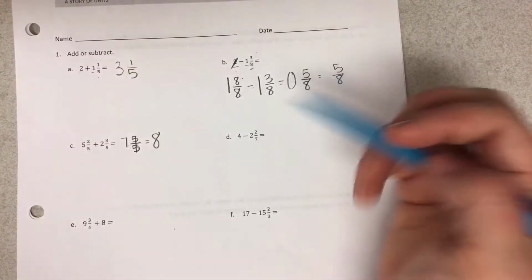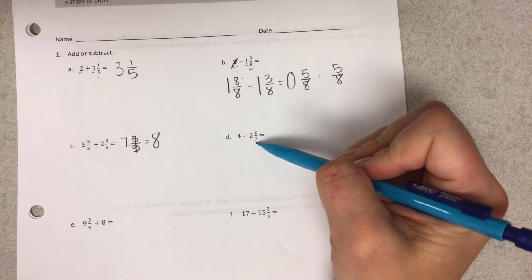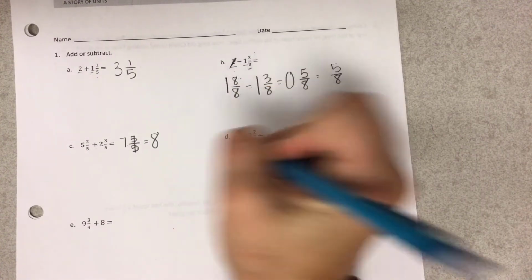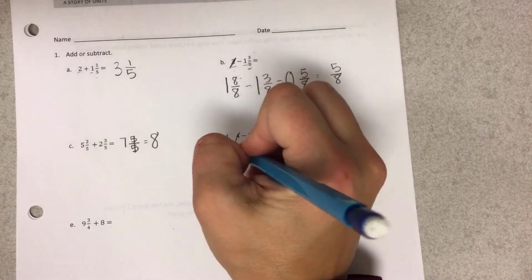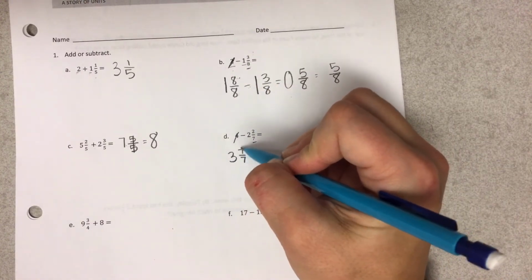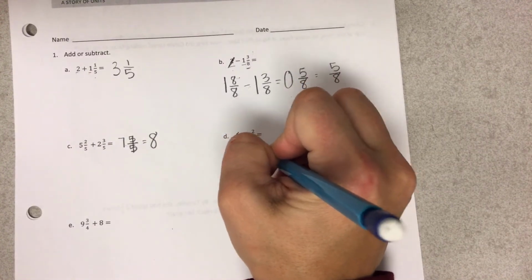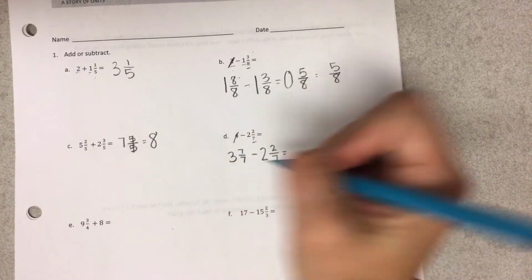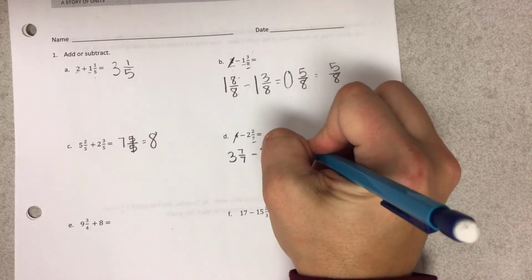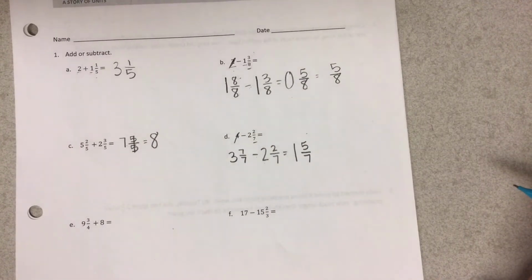Okay. Same thing here. I'm noticing that I need to borrow and my denominator is a 7. So I'm going to turn my 4 into a 3. And then I'm going to have 7/7 to show that 1. So here is 3 and then here is 4 because that equals 1. And now I can subtract. 3 minus 2 is 1. 7 minus 2 is 5/7. So 1 and 5/7 is my answer.